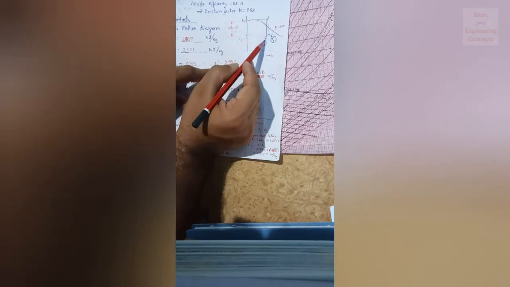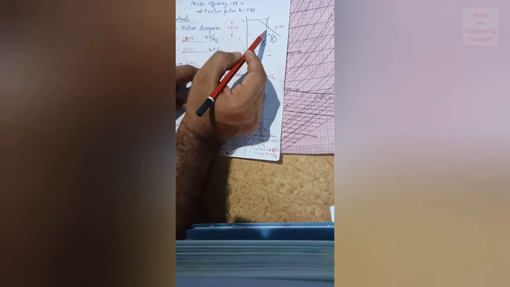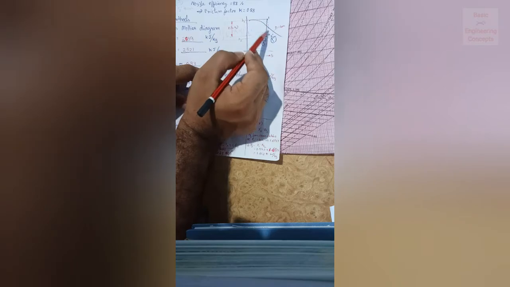Actually 1 to 2 is the ideal line. It's not our practical line. 1 to 2 dash is the actual process line. So a2 v2 by x2 dash vg2, you also call this as v2.